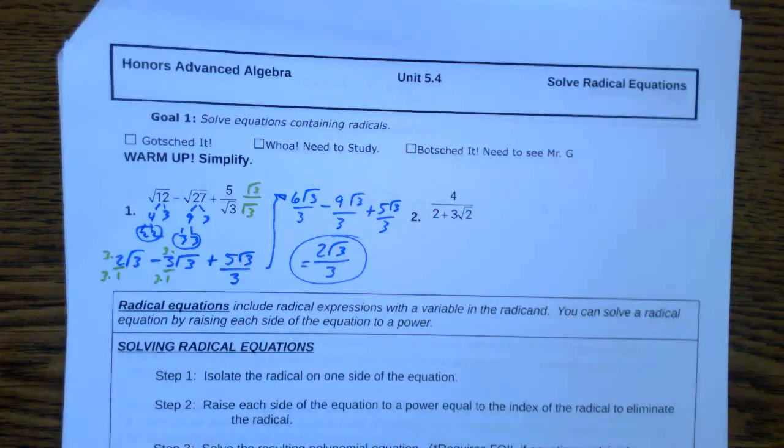So again, you can use your calculator. You can do that by hand. I know fractions are tricky. 5 out of 3 people struggle with fractions, but do your best and forget the rest.